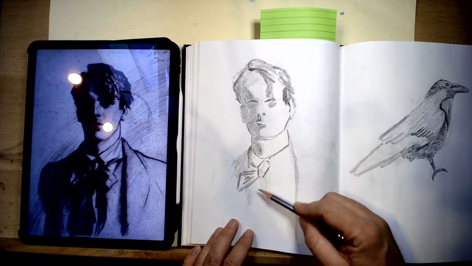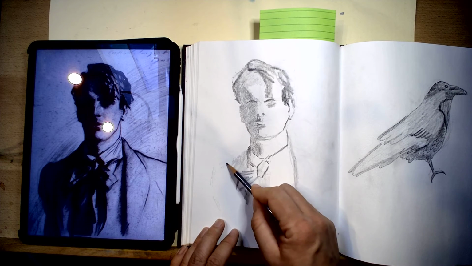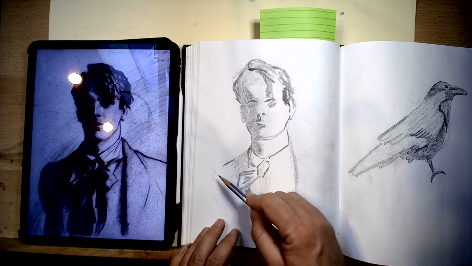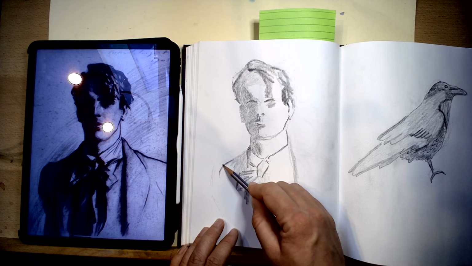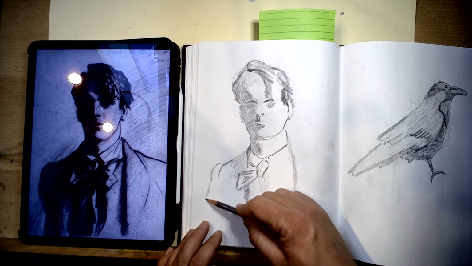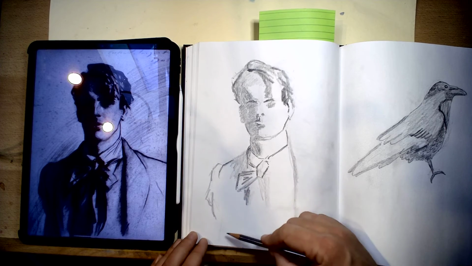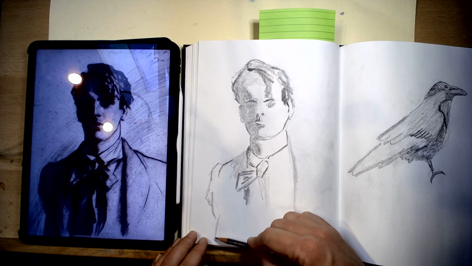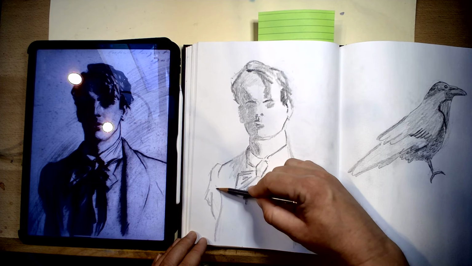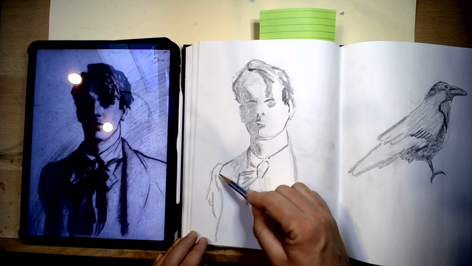Just try to work the process. It's just for the activity itself, not really for the final product. Final product's probably not going to be complete. So there's less pressure.